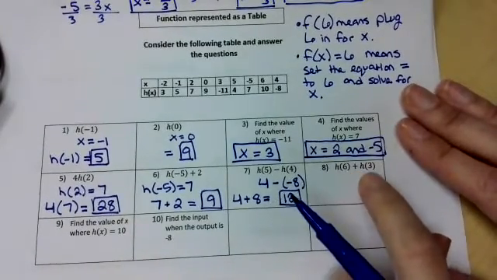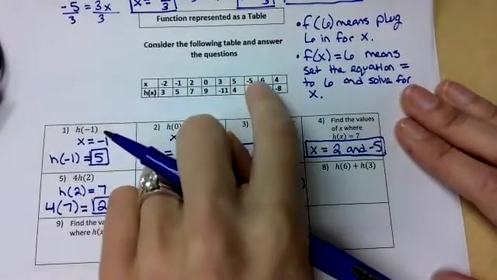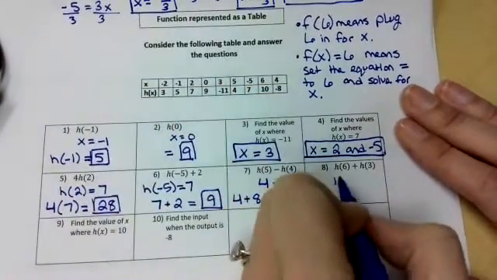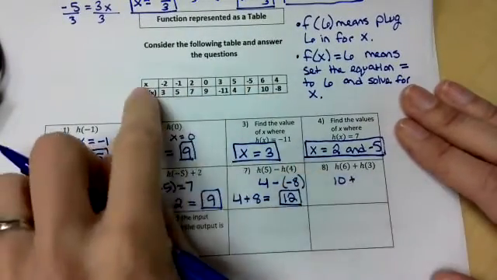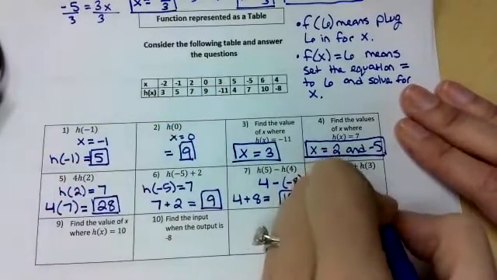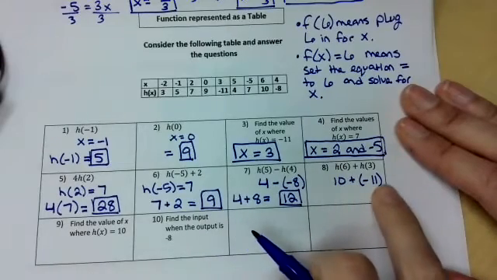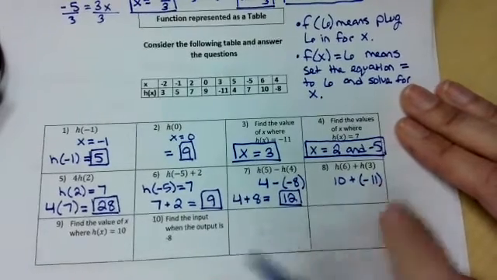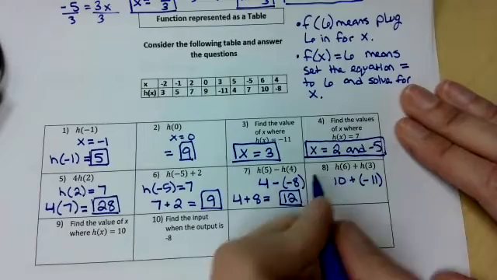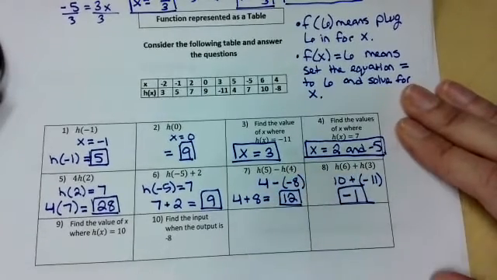H of 6 plus h of 3. So I'm going to go across to find 6. H of 6 is 10. Going across to find my 3. H of 3 is negative 11. So 10 plus negative 11, this is just like saying 10 minus 11. The minus rules overall. That's negative 1.